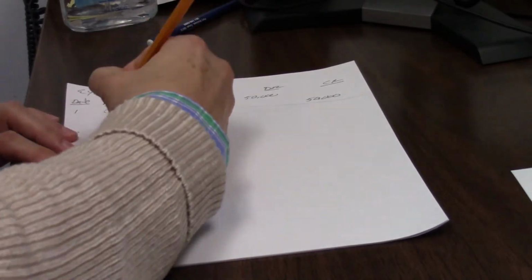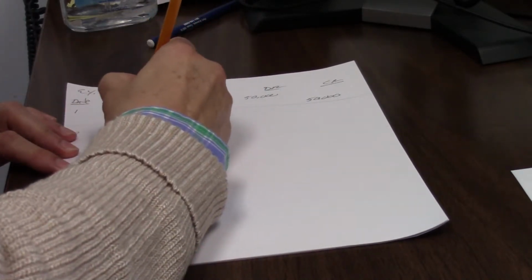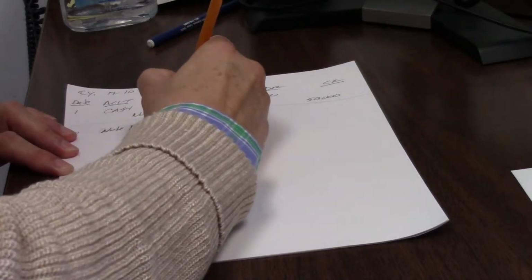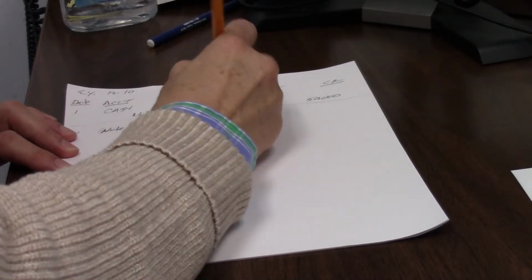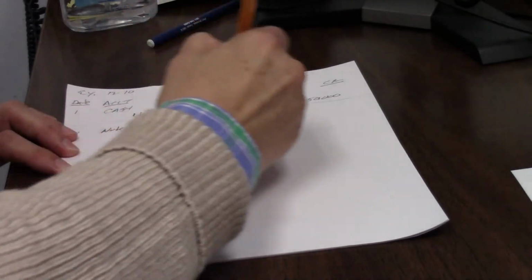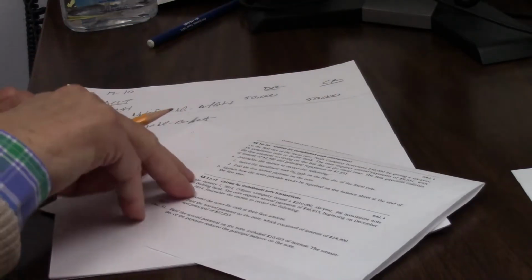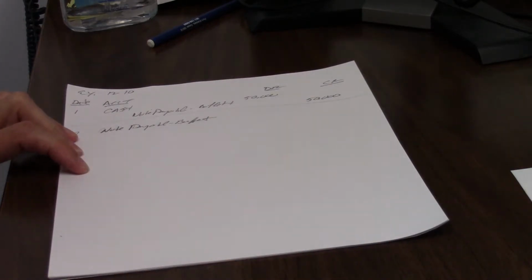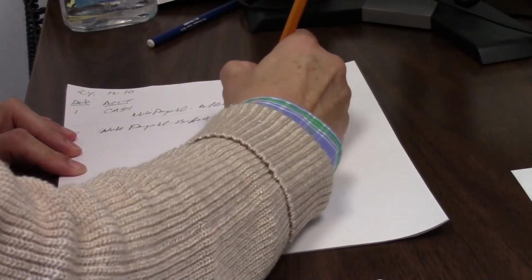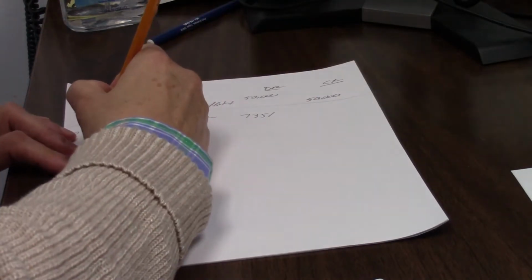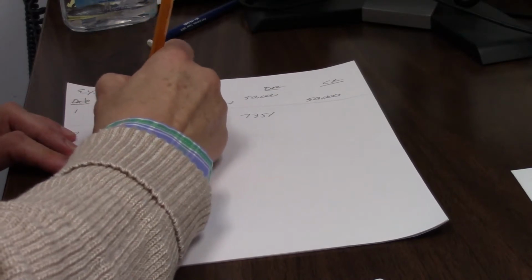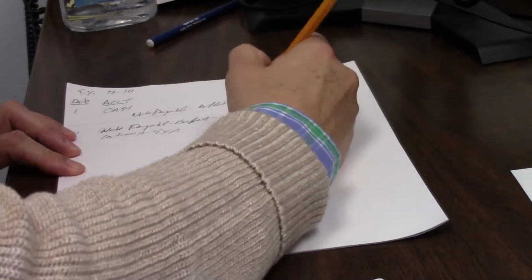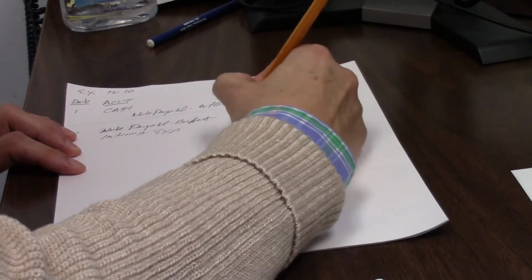It's a note payable, right? Note payable, Buffett, right? And they're telling us what that is. $73.51. And then we have interest expense, which they told us what that was, $2,500.